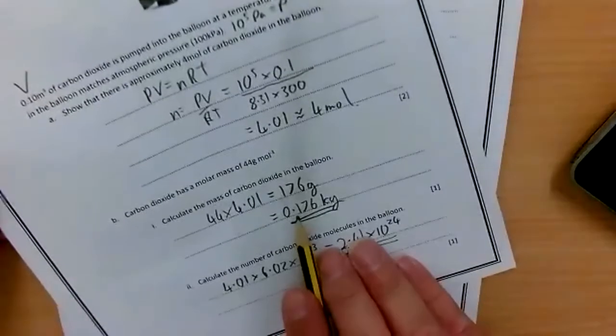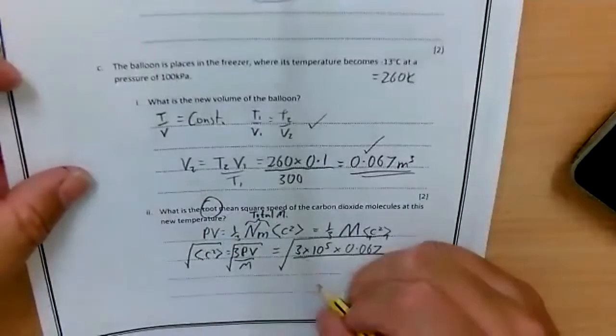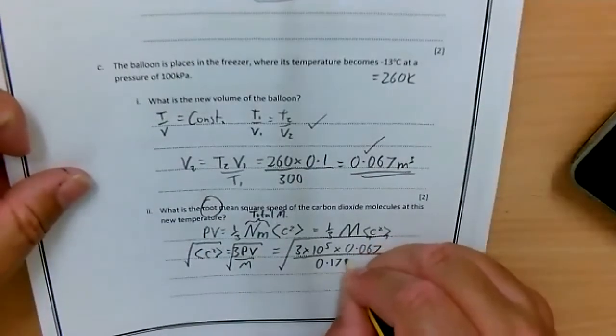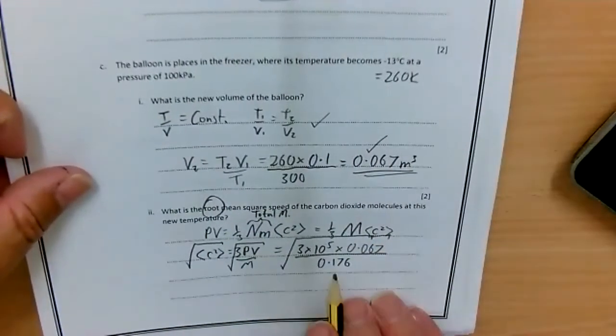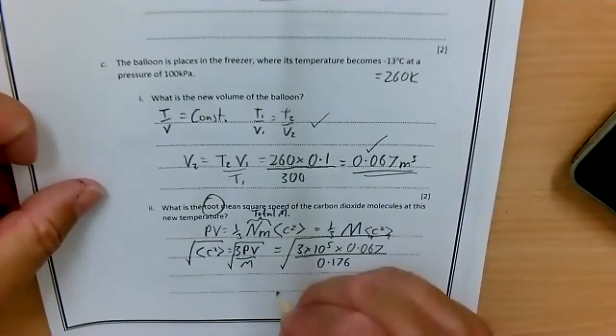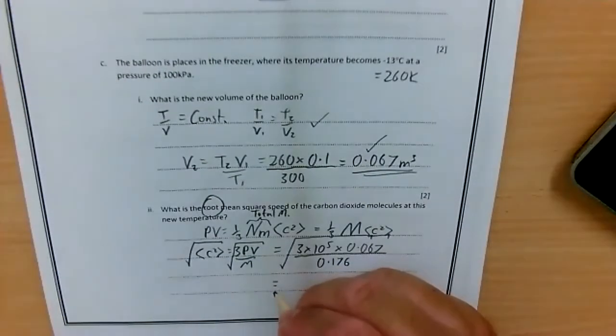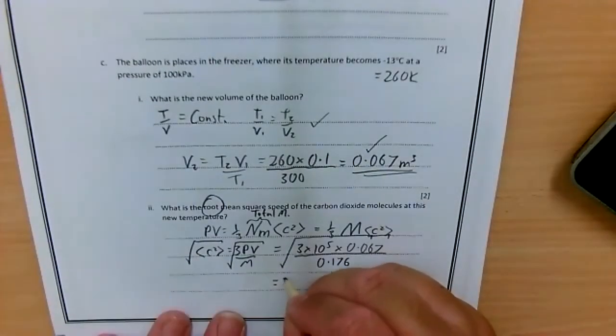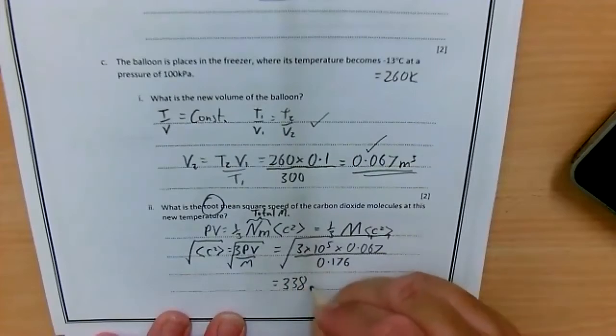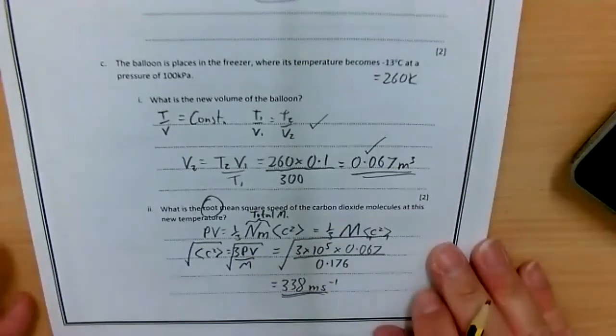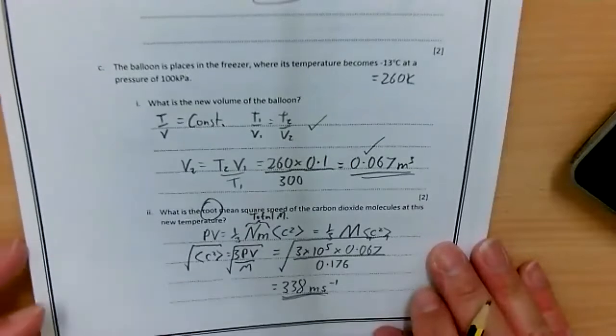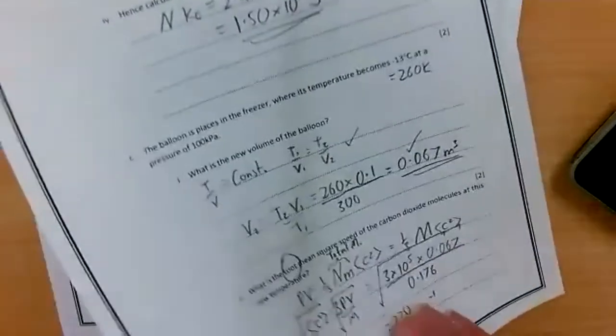Well, we haven't changed the amount of gas, so it's still 0.176 kilograms. Okay, so that's your total mass there. So if that's the case, then we just plug it into your calculator and you end up with 338 meters per second. You can round that off to 2 significant figures, but 3 is fine. Okay, so that's how you do that bit.